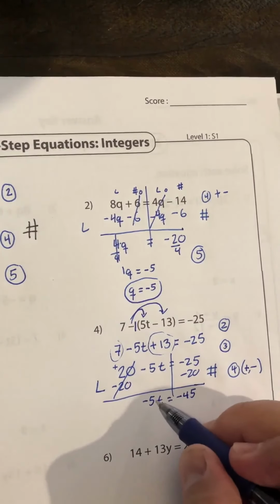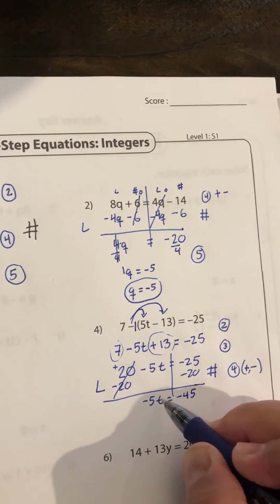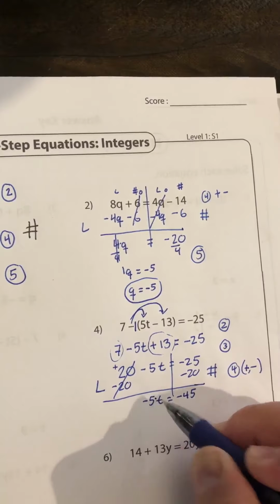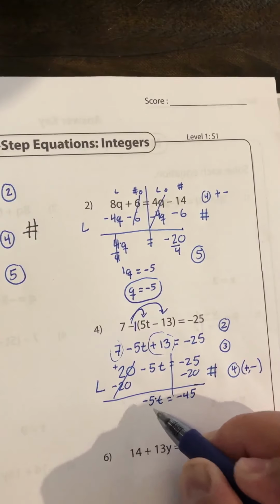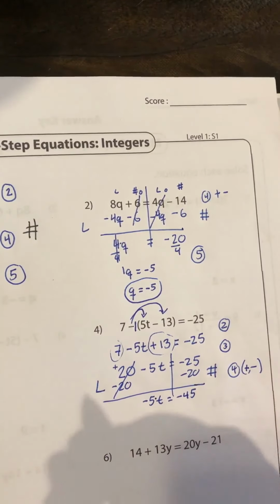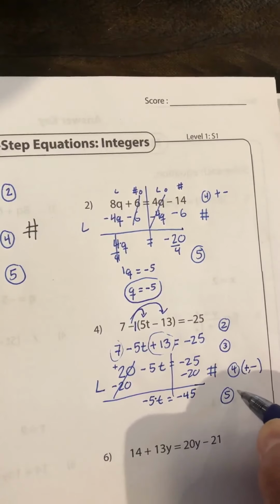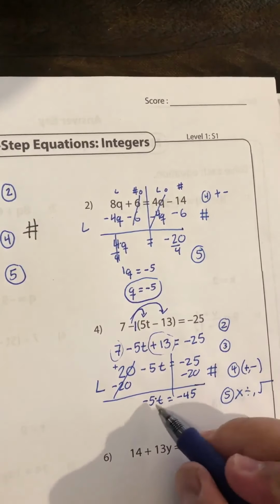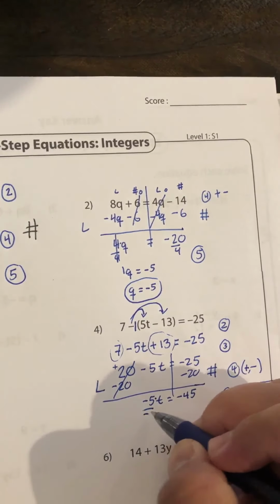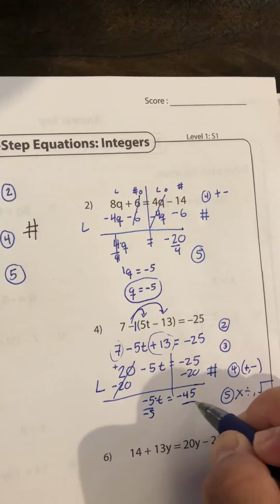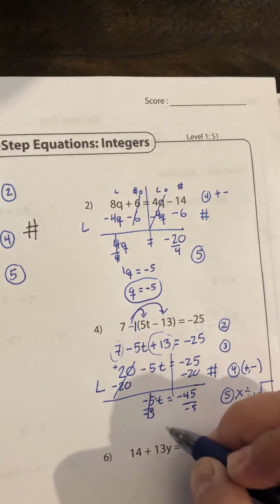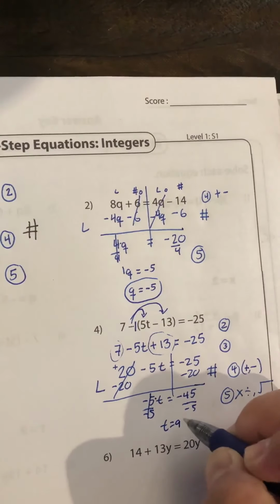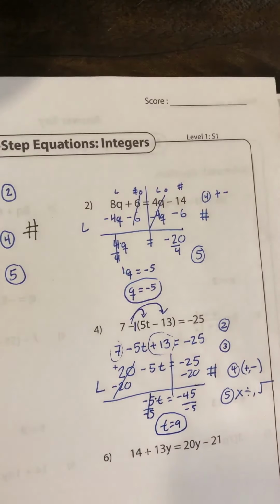Cool? And then this negative 5 is the coefficient to this t, so it's multiplying. Sometimes people want to cancel this with a plus 5 and then go plus 5. But remember, we're on step 5 and our tools are multiply, divide, and square root. Okay? So this negative 5 is actually multiplying that t. So we're going to divide by negative 5 and divide by negative 5. And we'll get t equals 9. Cool?